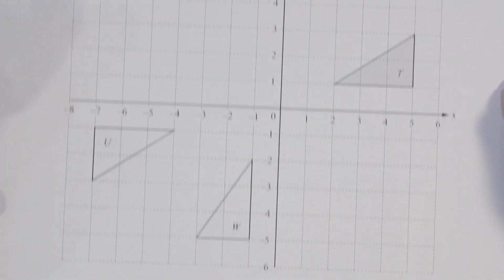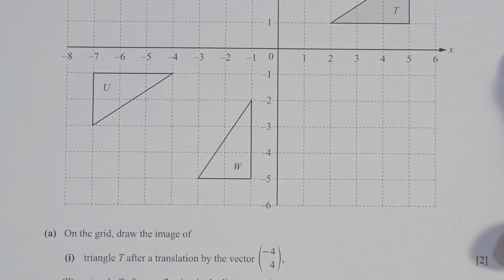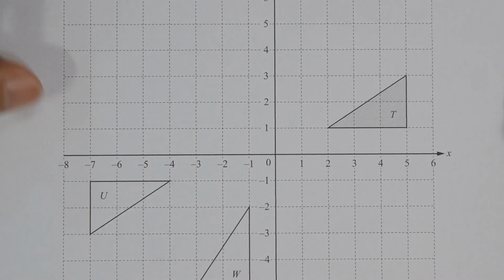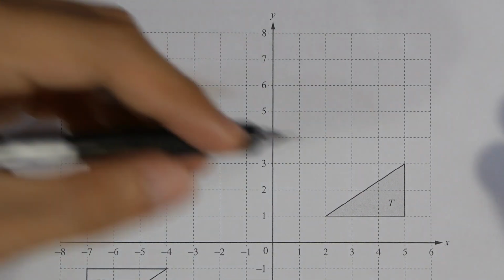So question 2 part A, you can just refer to my drawings and sort it out. The first one is a translation, whereas the second one is a reflection.